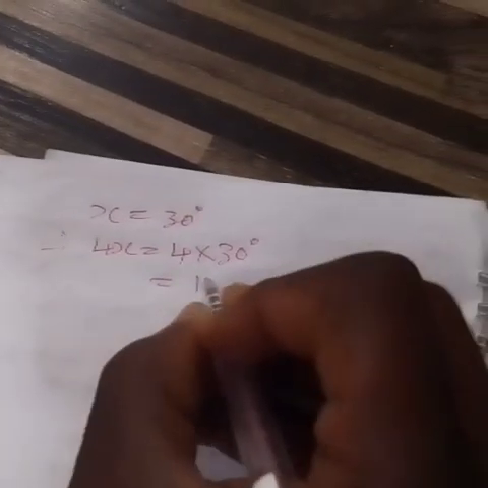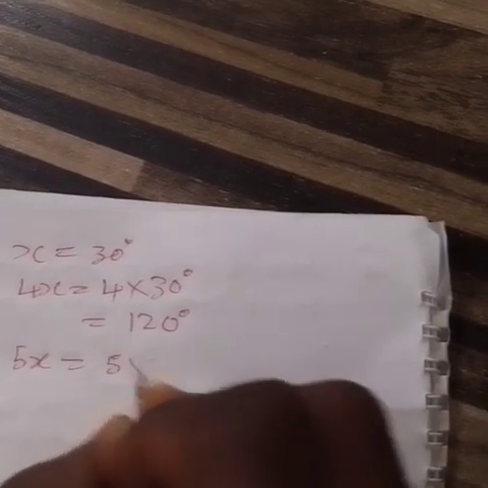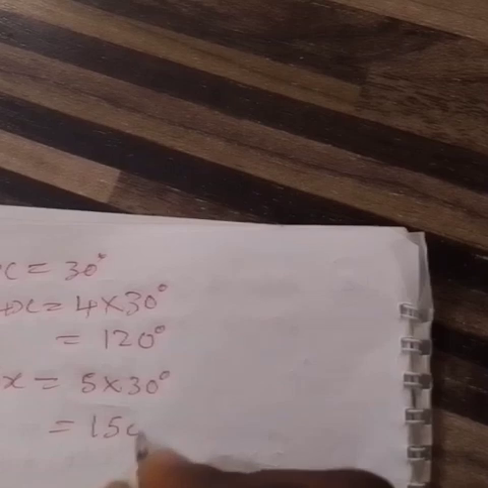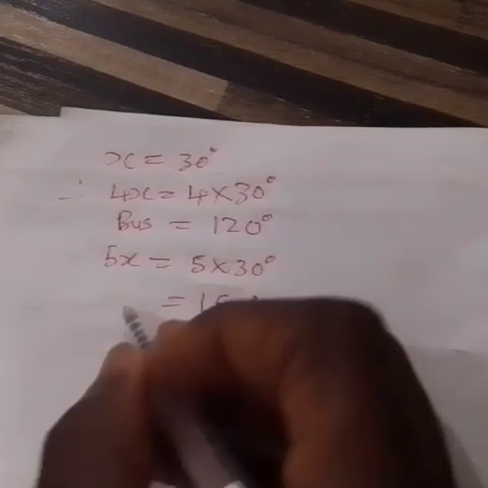So that means x equals 30 degrees. Therefore 4x will be equal to 4 times 30 degrees, which is equal to 120 degrees. 5x will be equal to 5 times 30 degrees, which is equal to 150 degrees. And don't forget, 4x represents bus and 5x represents train.